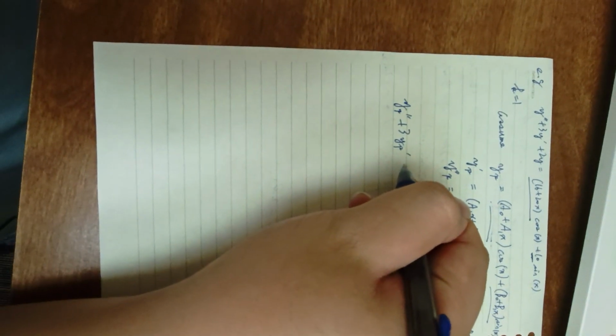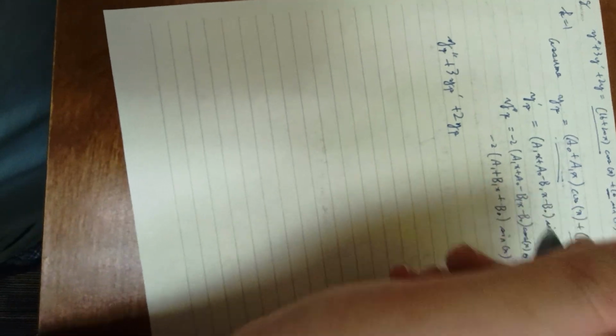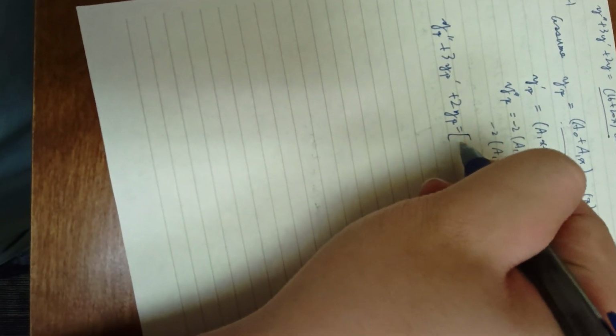When we put it back, we get yp'' plus 3yp' plus 2yp, such a very large thing.